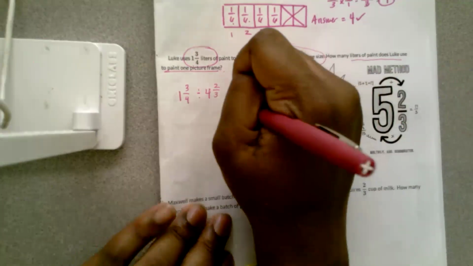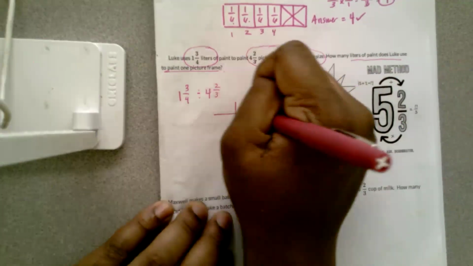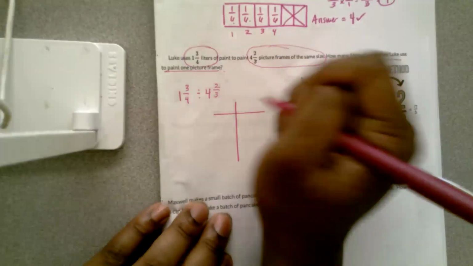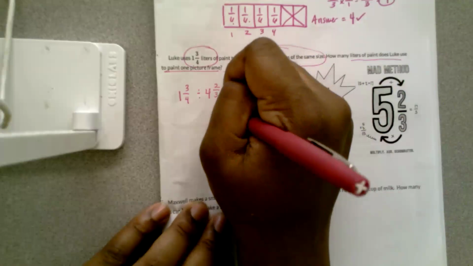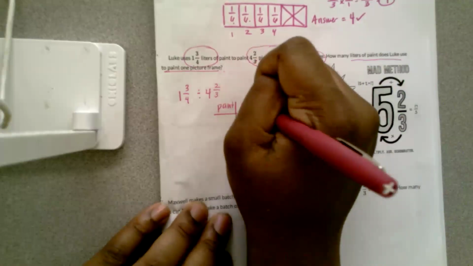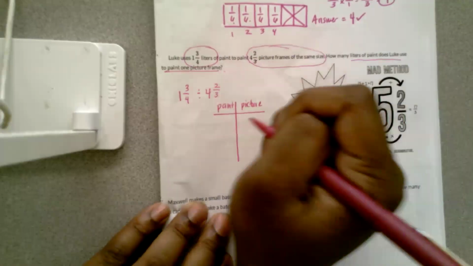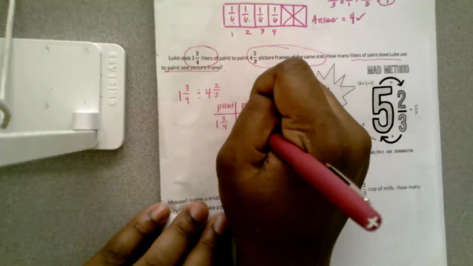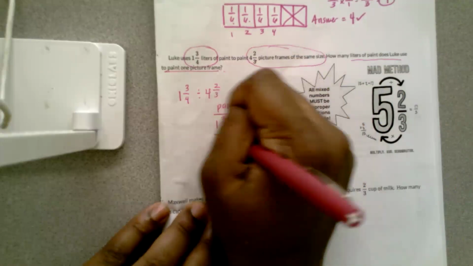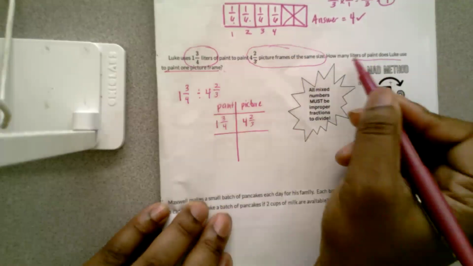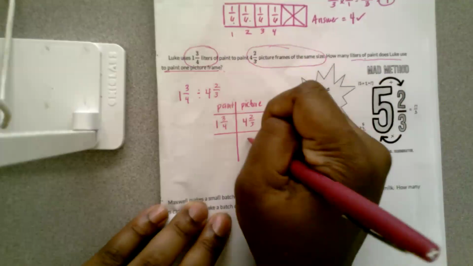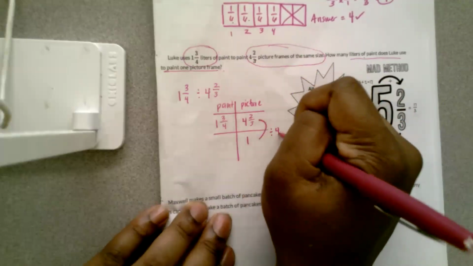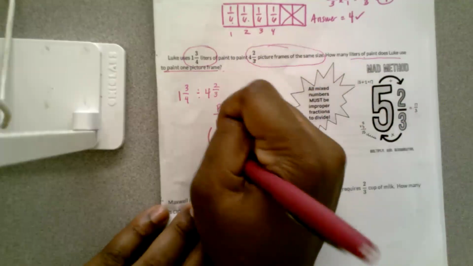So let's look at this with a table, right? Paint, picture. You use 1 3/4 to paint 4 2/3. However, how much does it use to paint 1? So to get from 4 and 2/3 to 1, you have to divide by 4 and 2/3 on both sides.